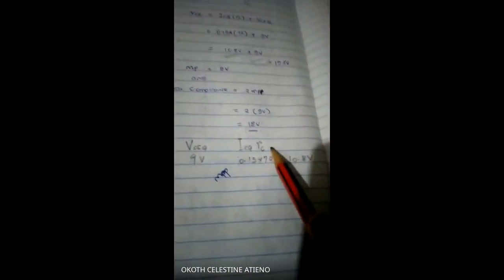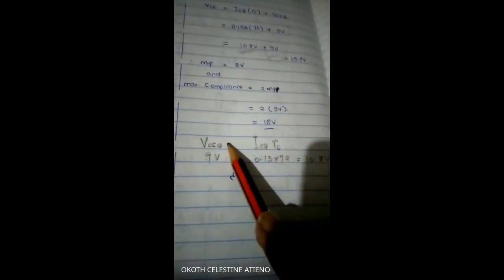Now, my maximum peak voltage will be either VCEQ or ICRQ, one of them, but the smaller one. So, because this is smaller, this will be my maximum peak voltage, and this will be 9. Maximum peak to peak voltage will be 2 times maximum peak. So it will be 9 times 2, which is 18 volts. Mike, are we good?